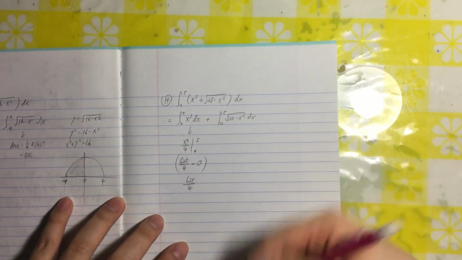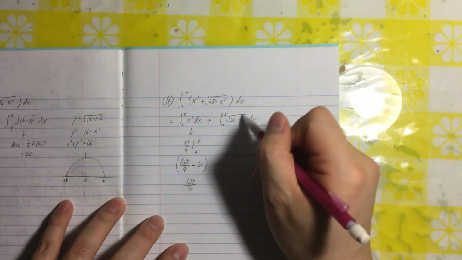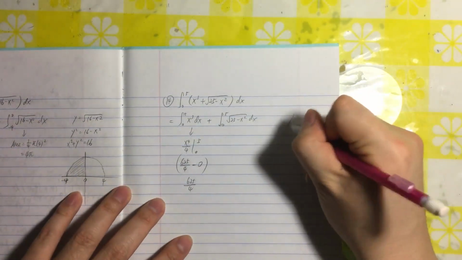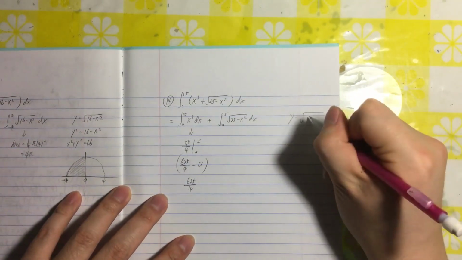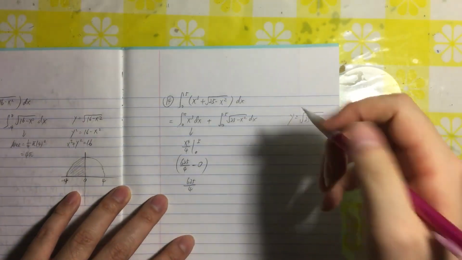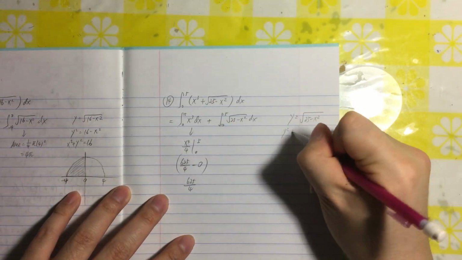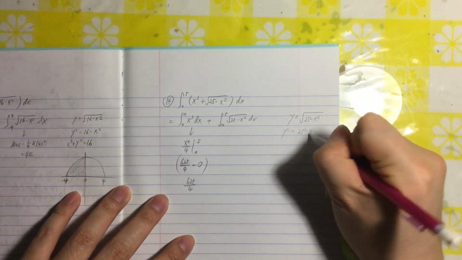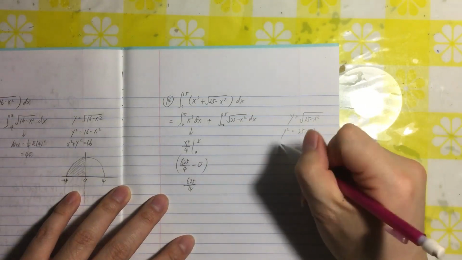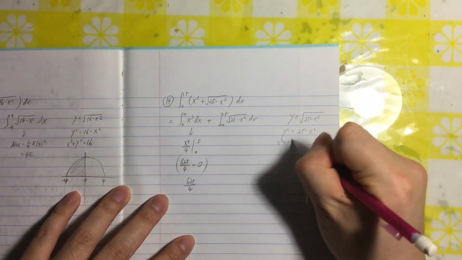For the second integral, since we are not able to find antiderivative for this expression, think of area under the curve. y equal to square root of 25 minus s squared. If I square both sides, I get y squared equal to 25 minus s squared. If I add s squared to both sides, I get s squared plus y squared equal to 25.